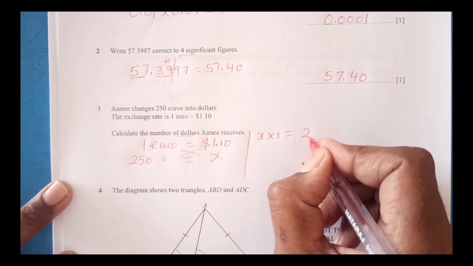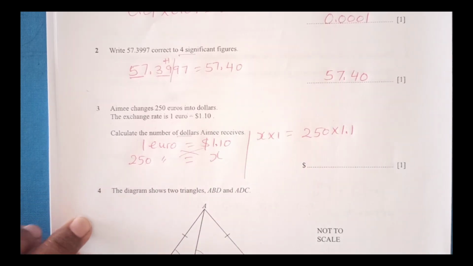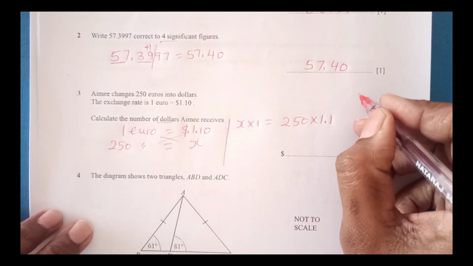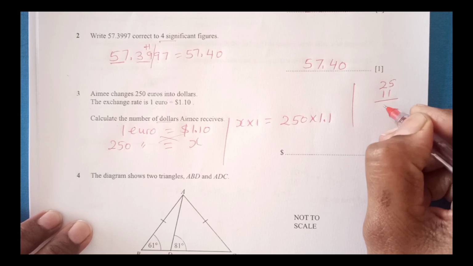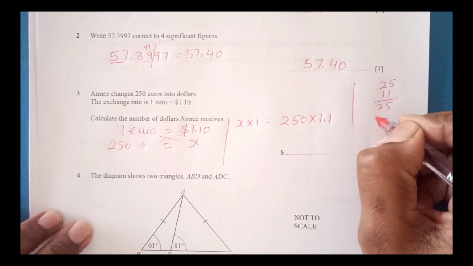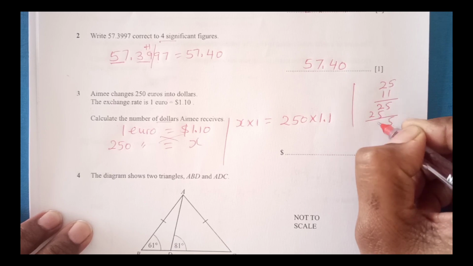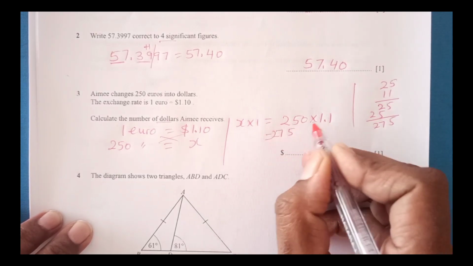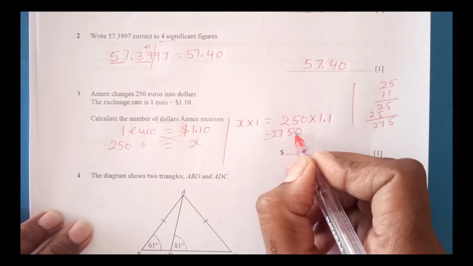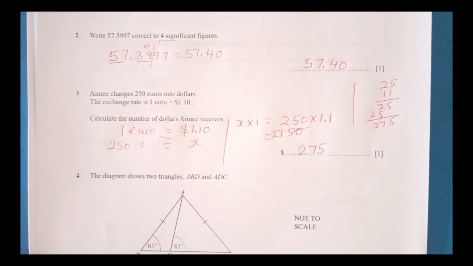So this is 250 times 1.1. Now remember you don't have a calculator, so you are going to do the calculation. It will be 25 times 11. Just do it without decimal, then we will put decimals later. This is 275 and then this 0 we are going to put and then 1 decimal place. So 275 is the final answer.